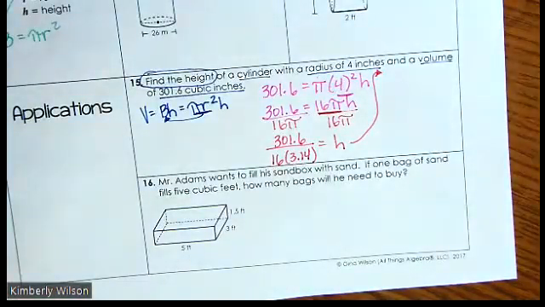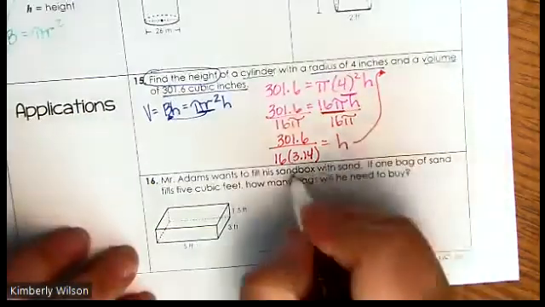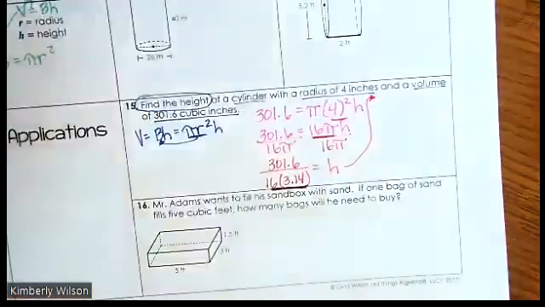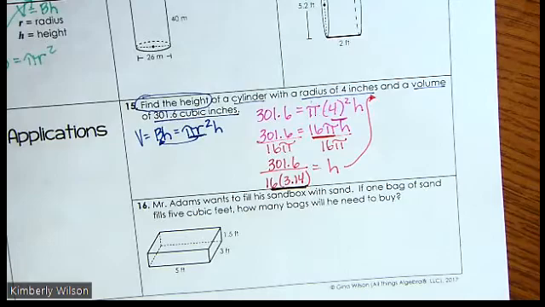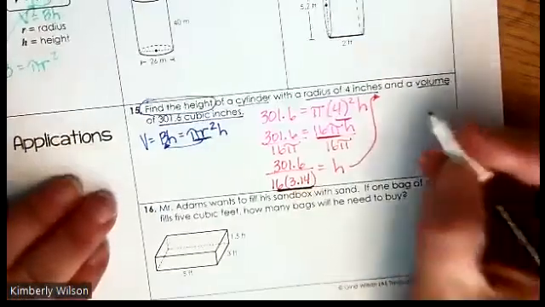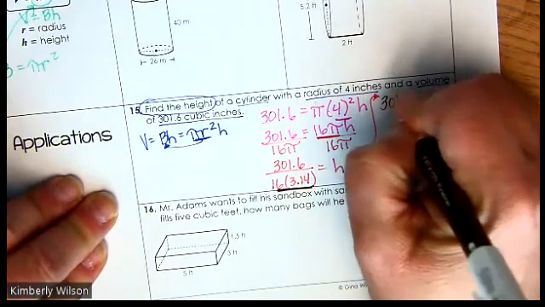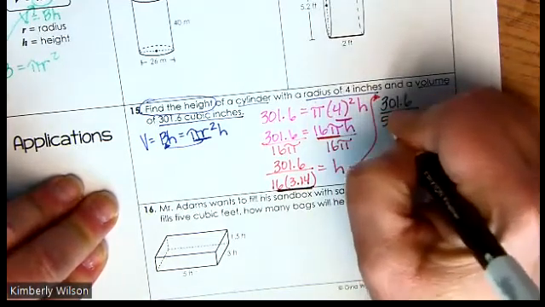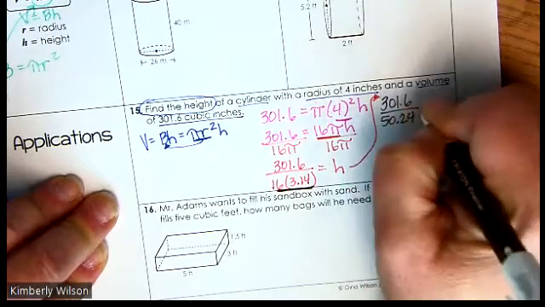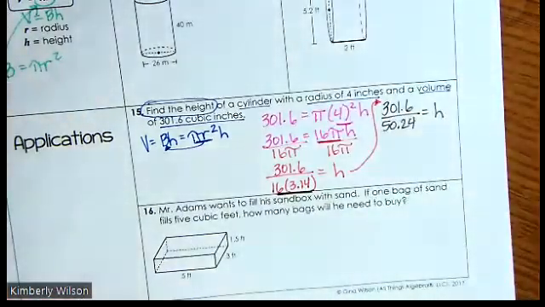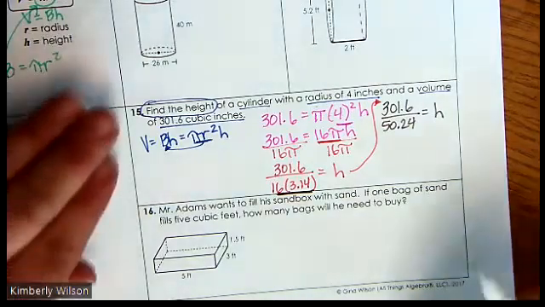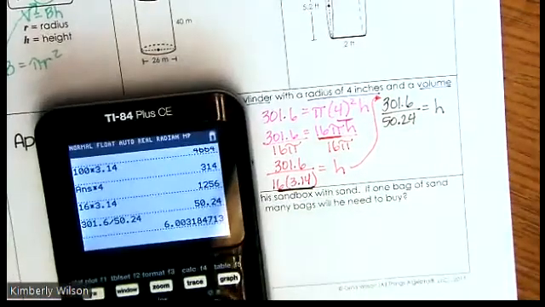Okay, well, according to order of operations, I need to do this first. So I'm going to do 16 times 3.14, which gives me 301.6 over 50.24 equals h. Now I've got to do this division, 301.6 divided by 50.24, because you write it before you type it. And we end up with this nice long little decimal here.